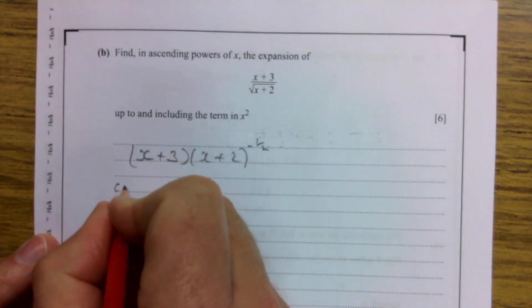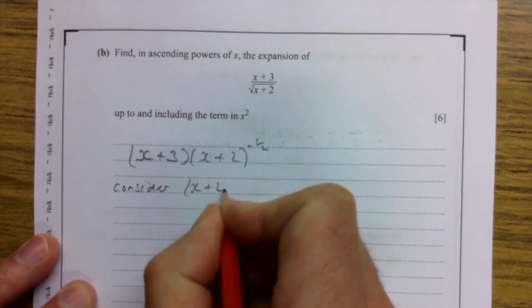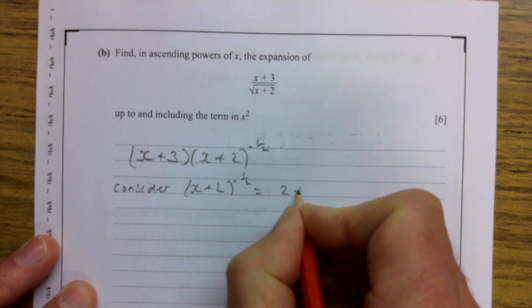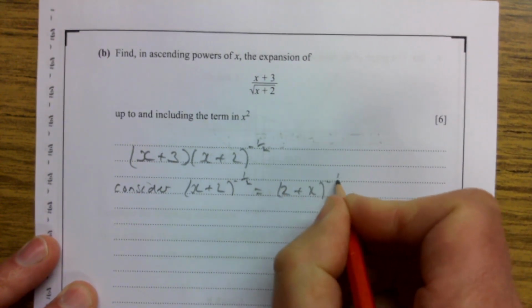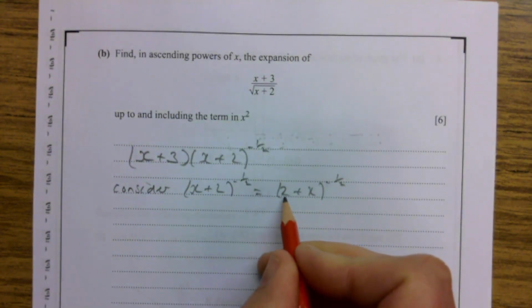If I consider (x + 2) to the minus a half, that's the same as (2 + x) to the minus a half, and we're going to use a binomial to expand this out. Hopefully you've noticed that that 2 needs to go.